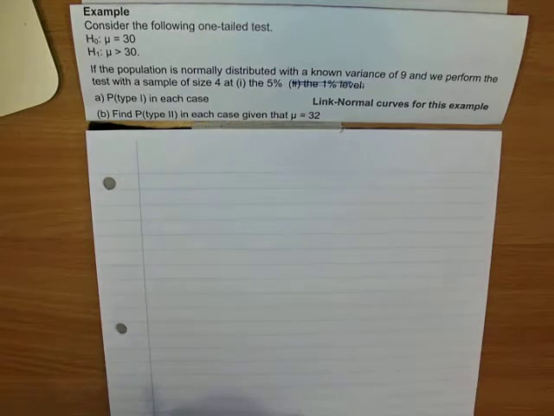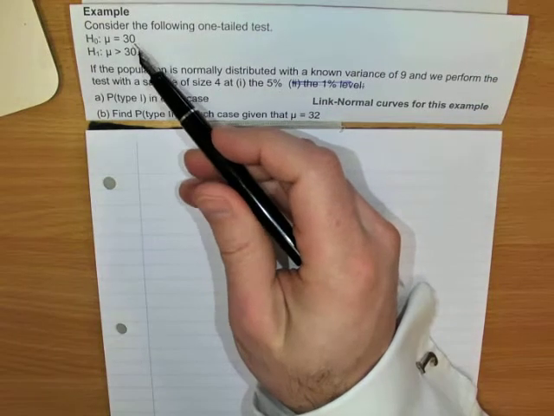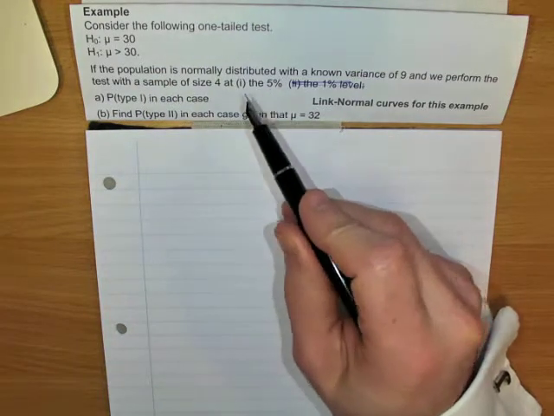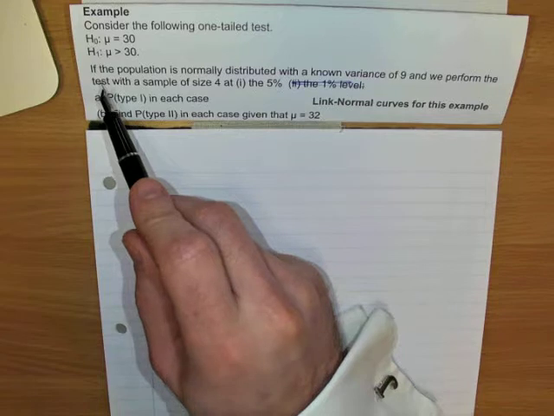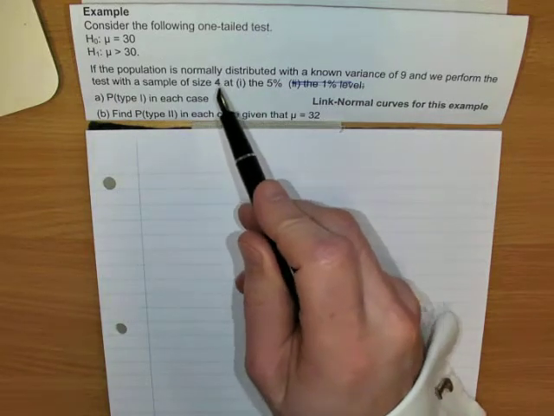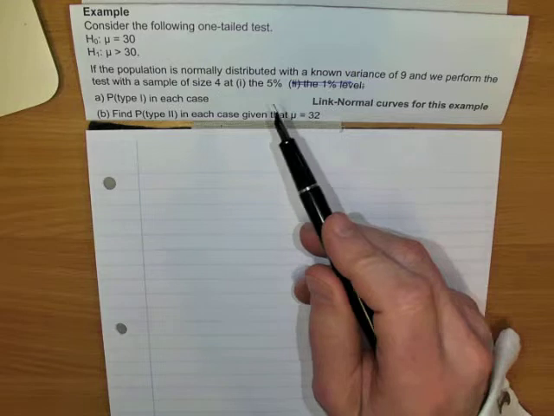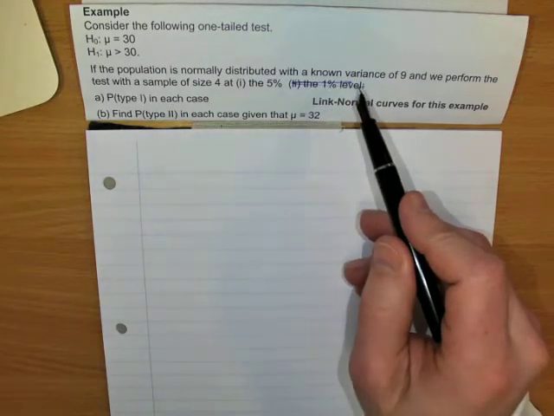Let's have a look at finding probability of type 1 and type 2 errors from a continuous distribution. So here we've got a hypothesis test. It's one-tailed. I'm going to just focus on what happens when there's a 5% significance level. Firstly, reading the question, we're told it's a normally distributed population and we know the variance of the population. So those facts mean we can use z-scores and z-test regardless of sample size.